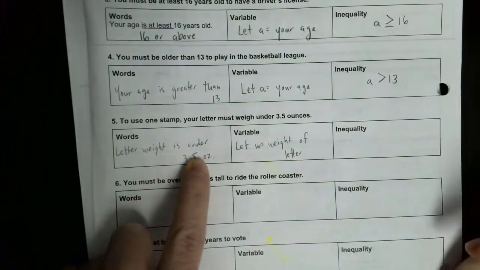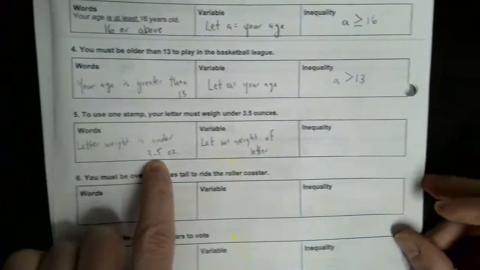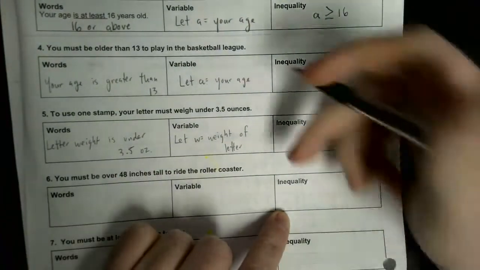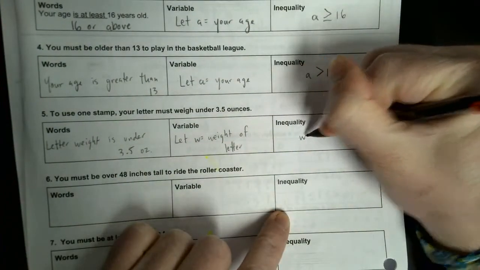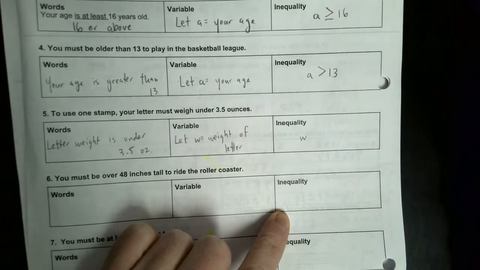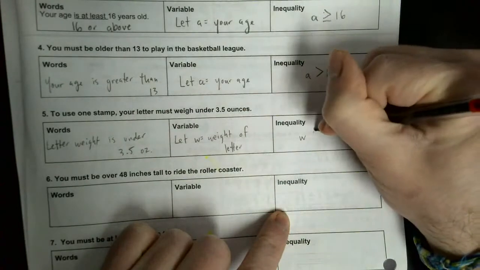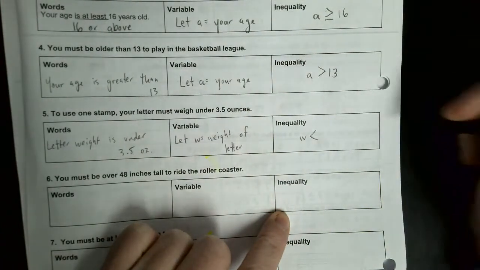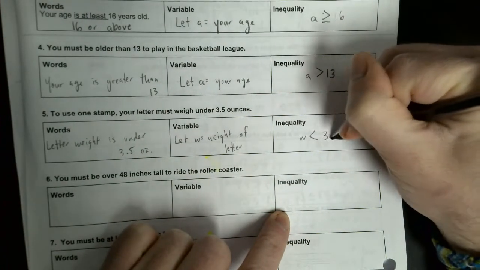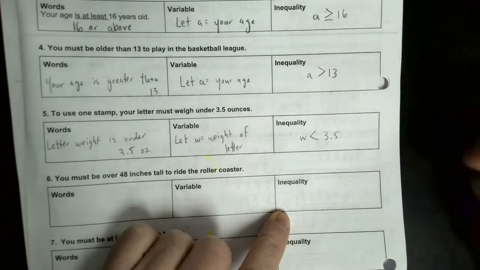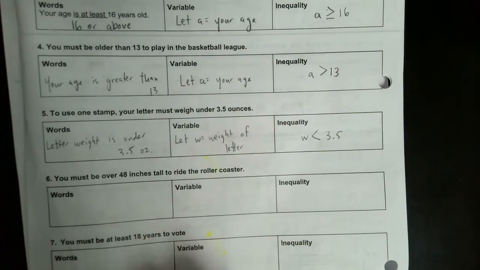The letter weight is under 3.5 ounces, so if it's under, W has to be less than. The key word here is under. It's got to be less than 3.5. It can't be equal to. It's got to be under that amount. So it's just less than.